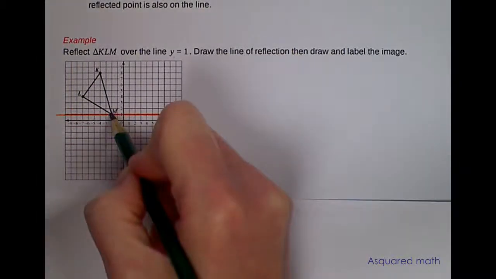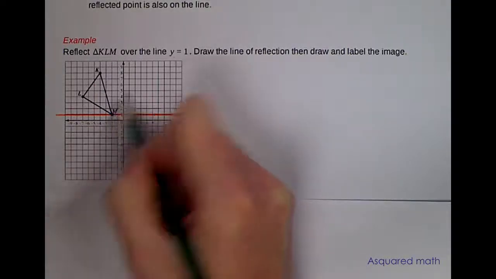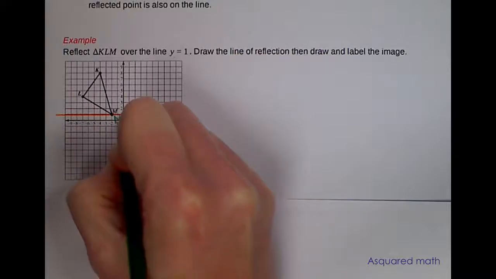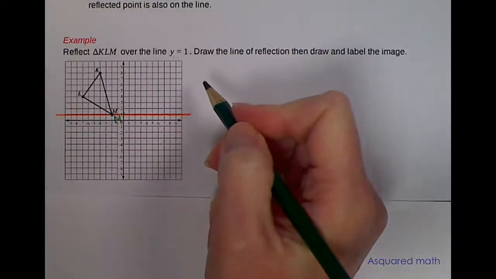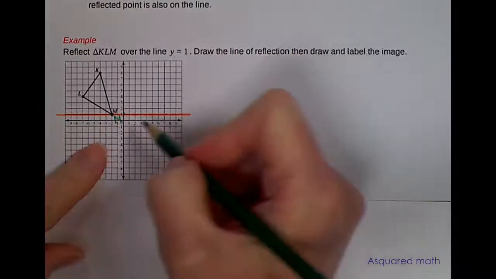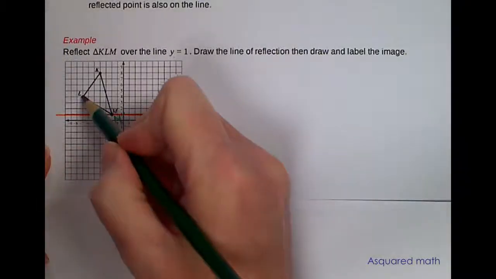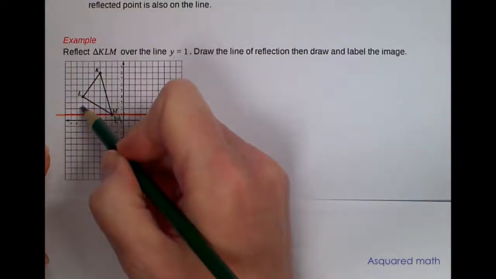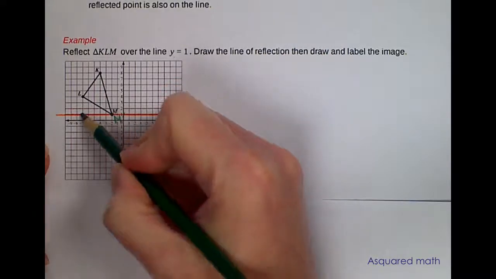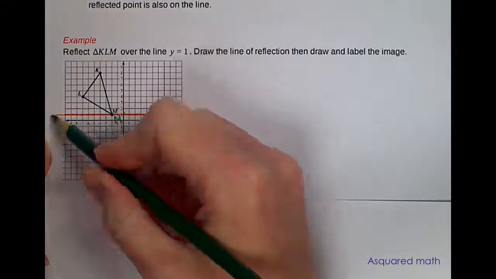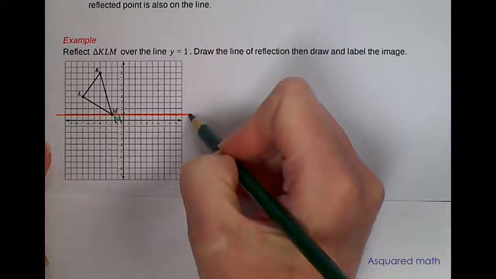So point M is on the line. So that means we're going to reflect point M prime on the line based on that previous property. And then we have point L, which is 1, 2, 3 blocks away, a distance of 3 units away from our y equals 1 line.